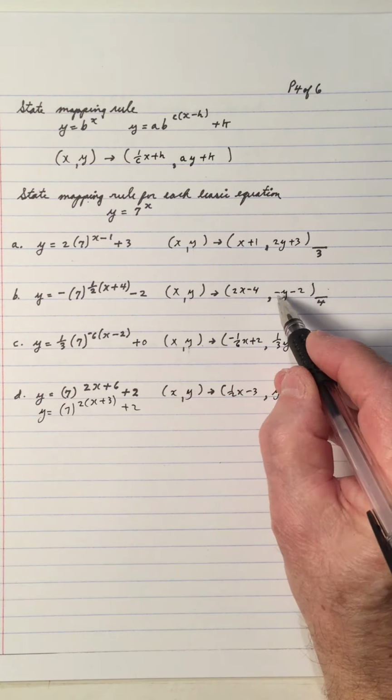Negative 6, 2 and 1/3 is, and we got the 1/3 and the 0 on the end, so 4 marks. And right here you get a mark for changing it to 2 times x plus 3, and you get a mark for a half, negative 3, and plus 2. 4 marks, 15 for that page.